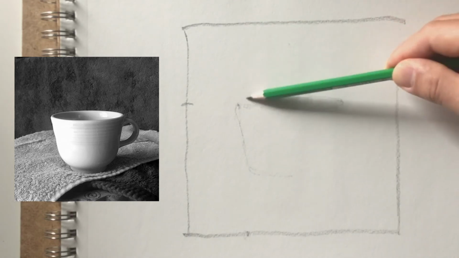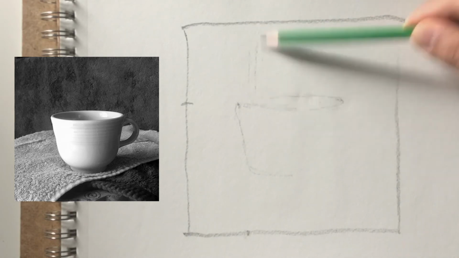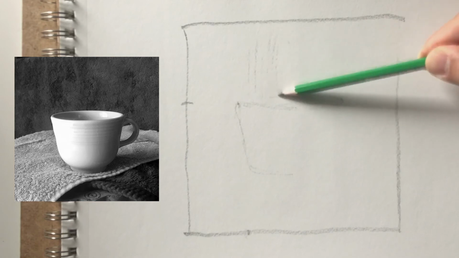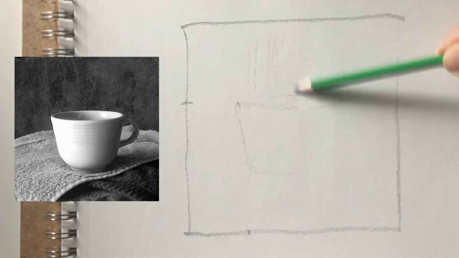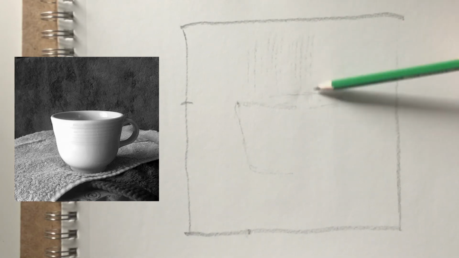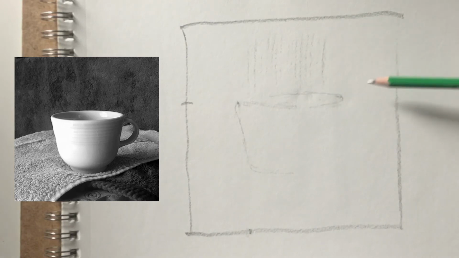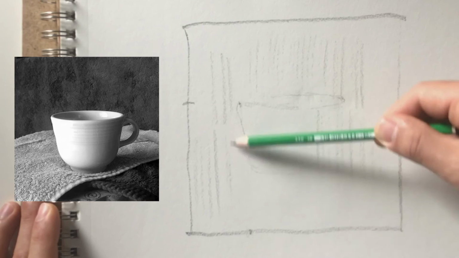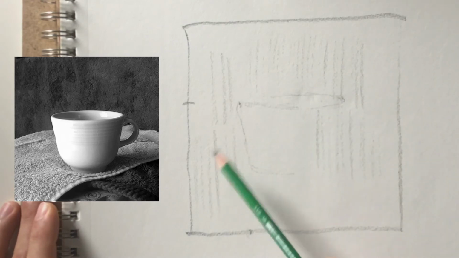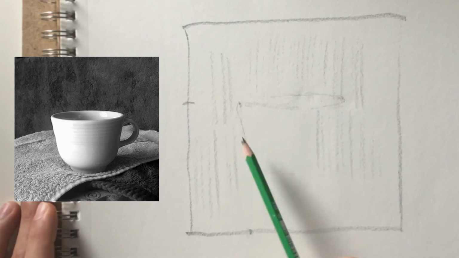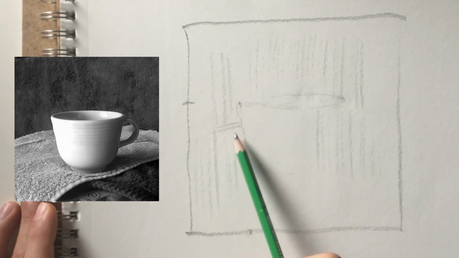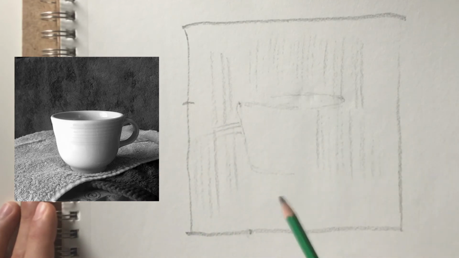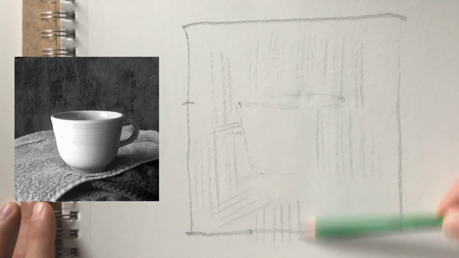You can just start going into the background. You don't even have to pay too hard attention, but just lightly start making marks. It doesn't really matter what kind of stroke you use. I've developed this sort of funny touch of cross hatching. You don't have to do it that way.